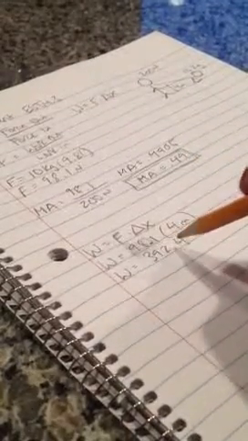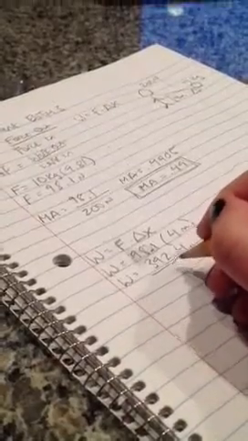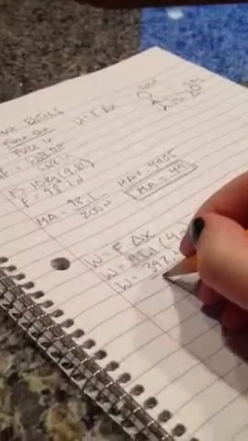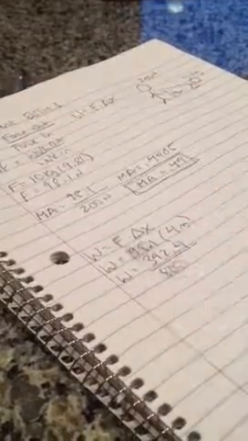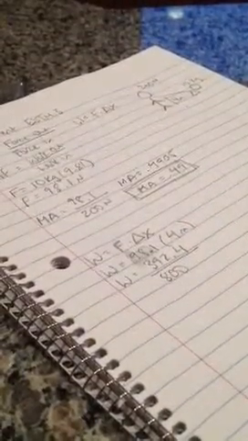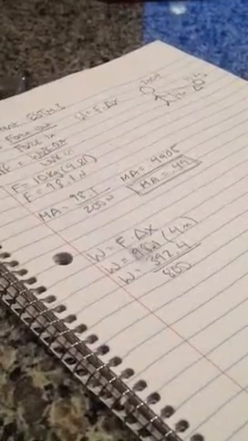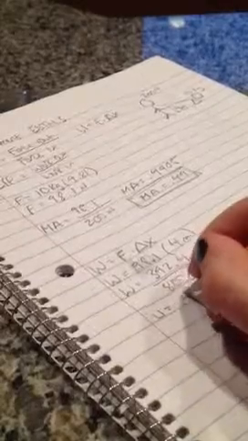Then I'm going to divide to finish out my equation. That's my work out. I have to divide it by work in, and my work in is 200 multiplied by the distance that I moved it, which is 4, so that becomes 800. 392.4 divided by 800 gives me 0.4905.